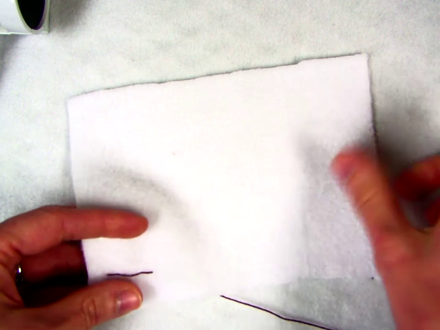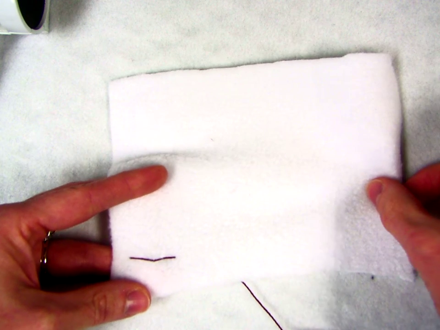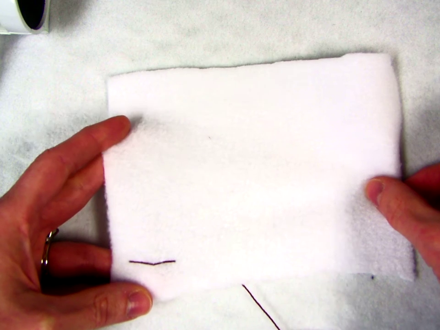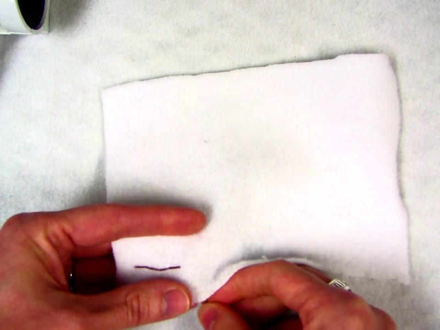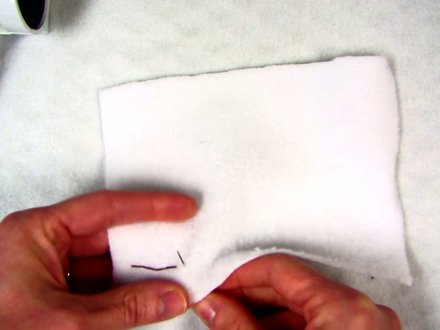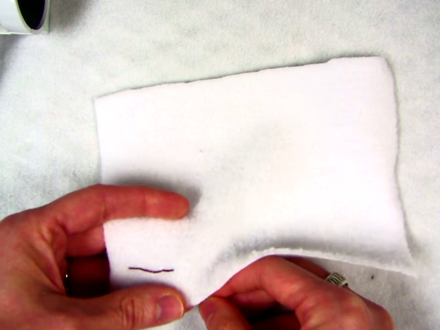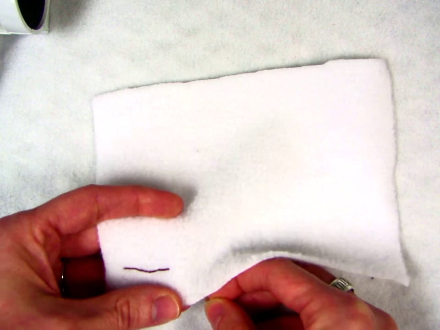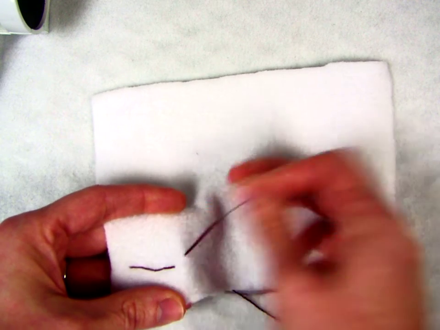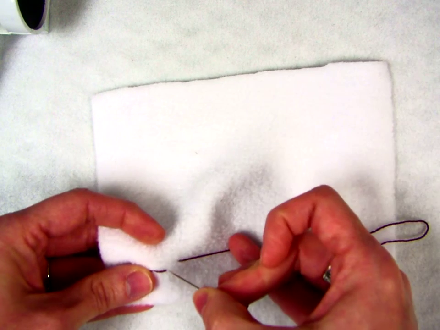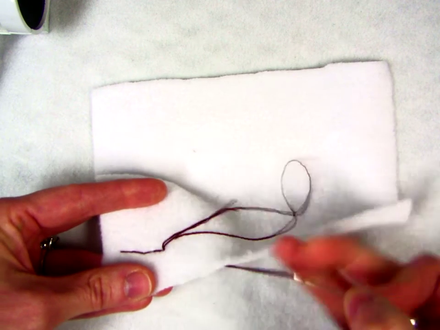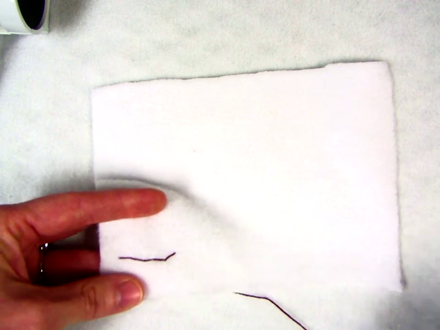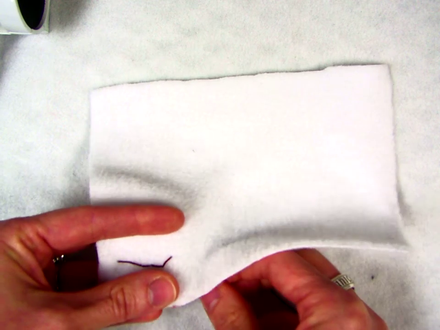You can change the direction of a back stitch and make it curve or turn corners or make different shapes with it just by changing the angle of where your stitch is. For example, instead of coming up right next to this stitch, I'll come up a little bit diagonal and then back down through the last stitch. And that allows me to change the angle of my stitching.